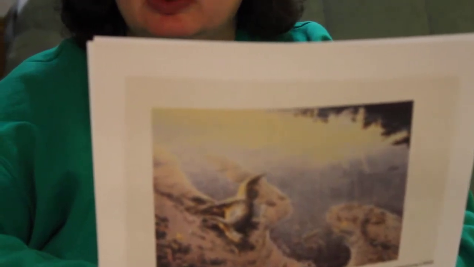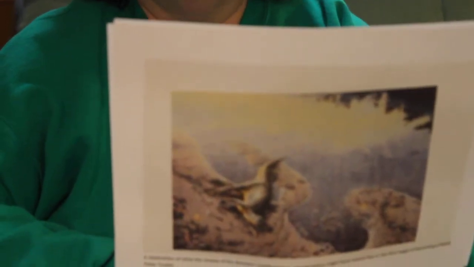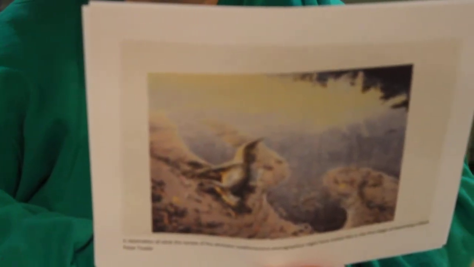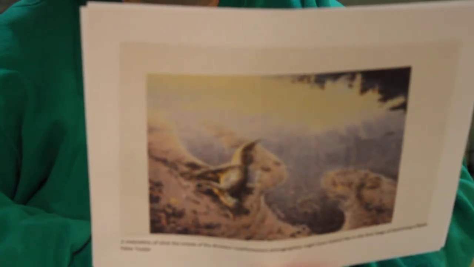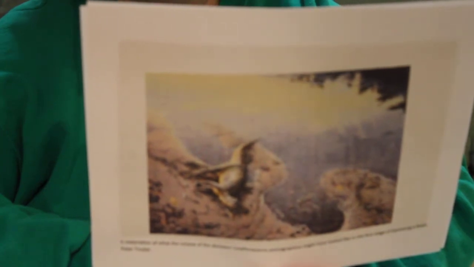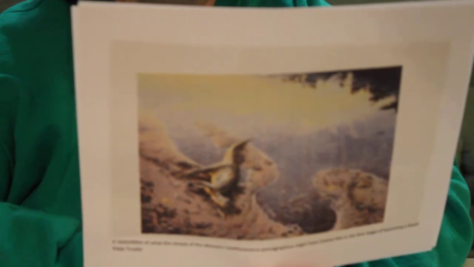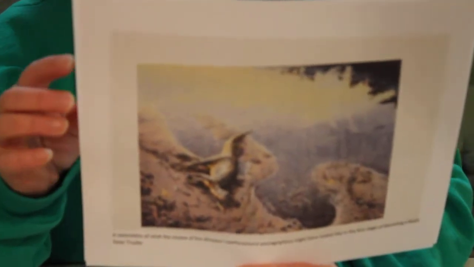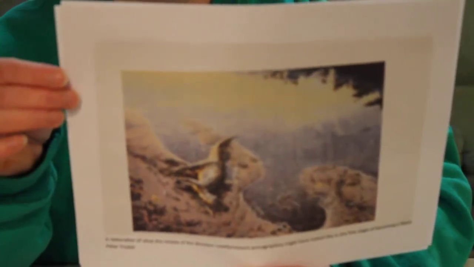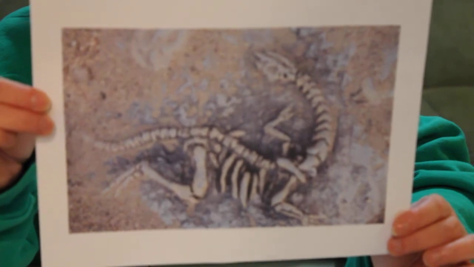Not every dinosaur that died became a fossil. And why would that be? You would have had the scavengers that would have taken care of the bodies, which are part of nature's cleanup crew. Things may have been shifted by other floods, and then the body exposed, and then through time just deteriorated and broke down.